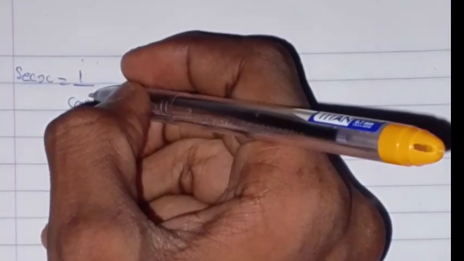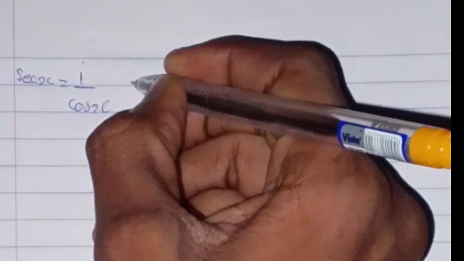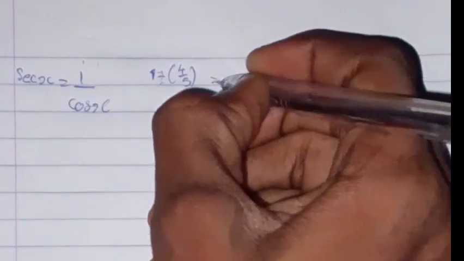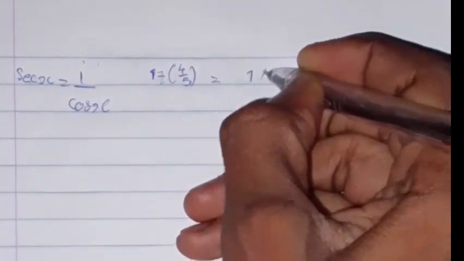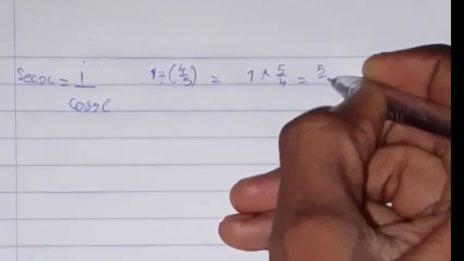So for the value of sec x, secant x is the inverse of cos. So that's 1 divided by cos x. Now we already established our value of cos x. We got that as 4 over 5. So we have sec x to be 1 divided by 4 over 5. The fraction flips because of the division, which will now be equivalent to 1 times 5 over 4. So that gives us our value of sec x as 5 over 4.